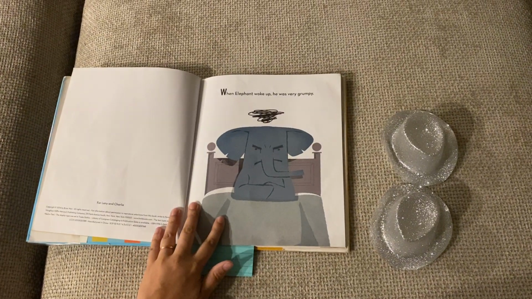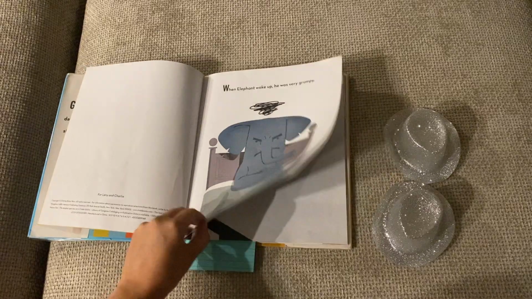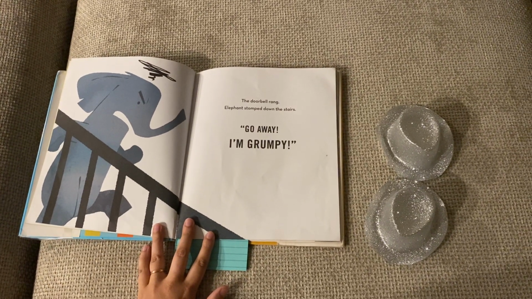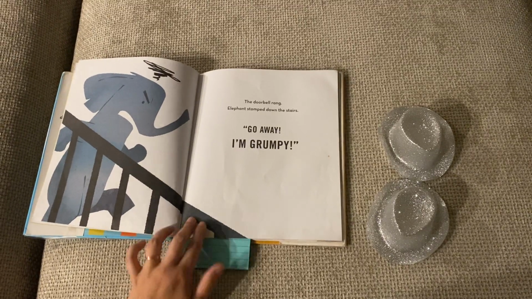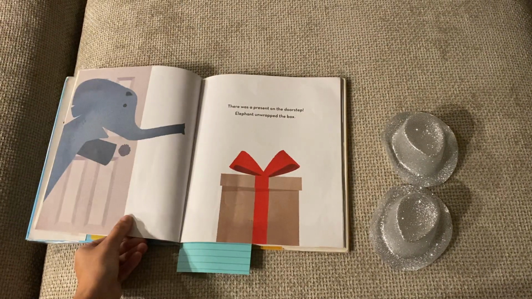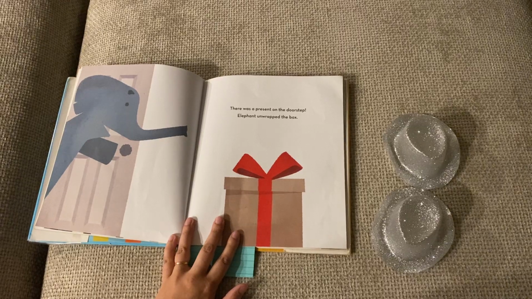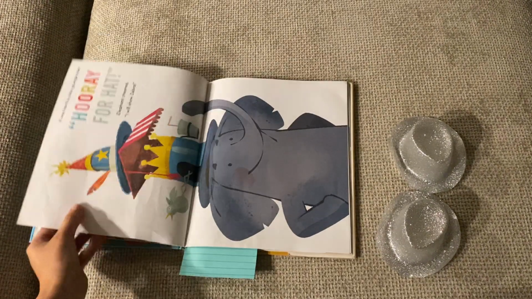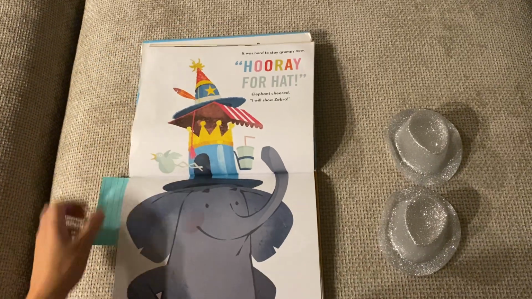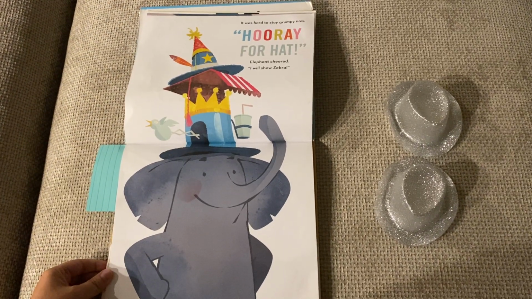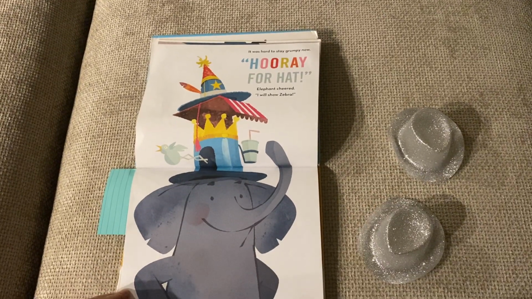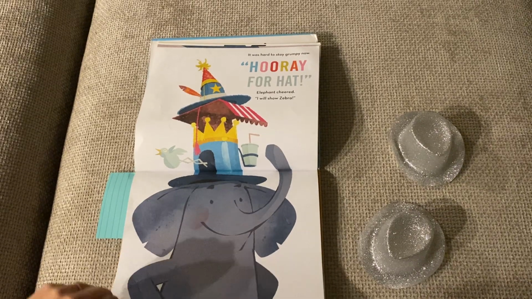When Elephant woke up, he was very grumpy. The doorbell rang. Elephant stomped down the stairs. Go away. I'm grumpy. There was a present on the doorstep. Elephant unwrapped the box. It was hard to stay grumpy now. Hooray for hat! And then everyone should raise their hat. Elephant cheered. I will show Zebra.